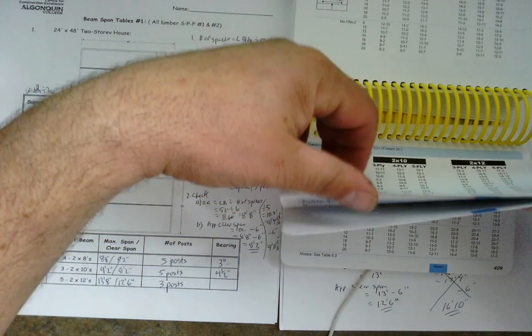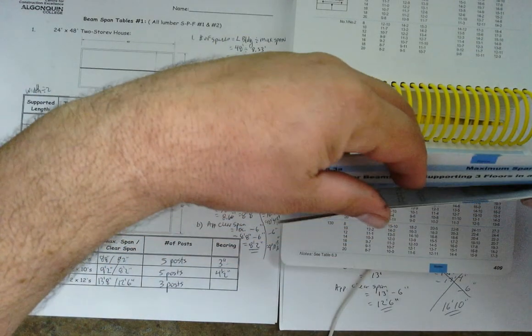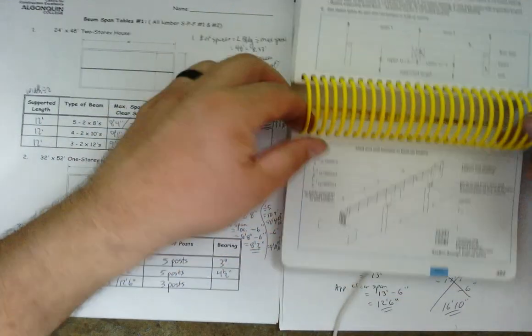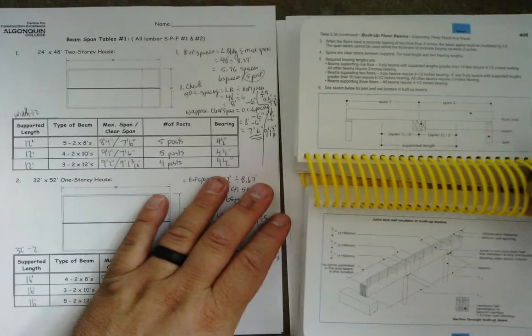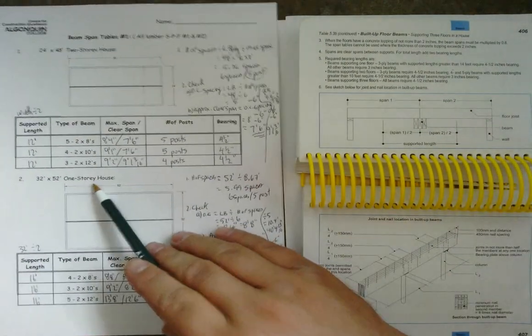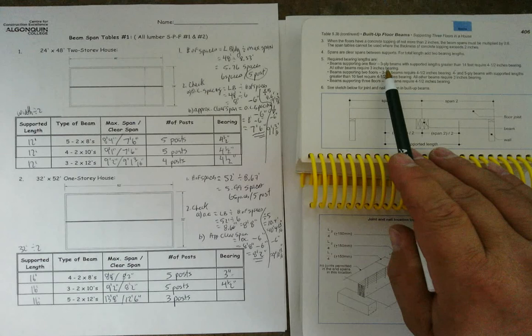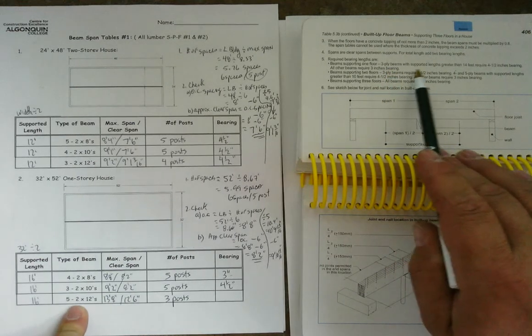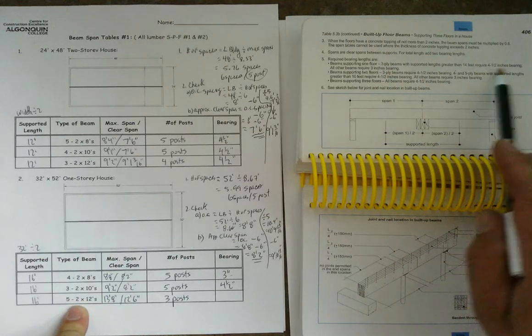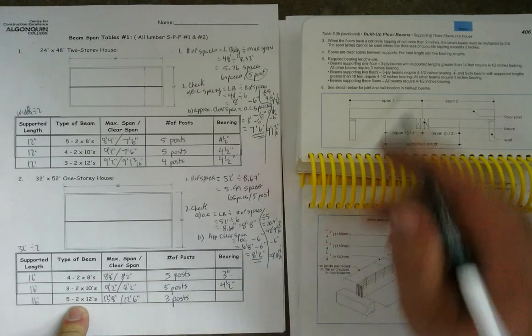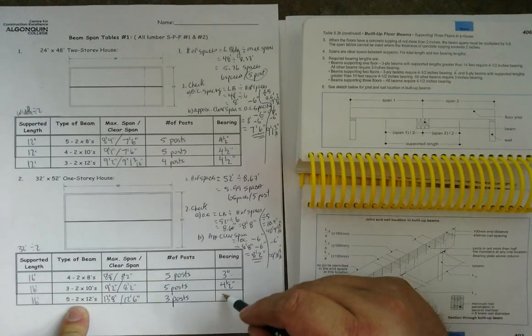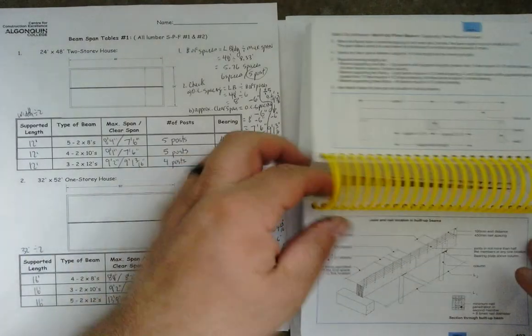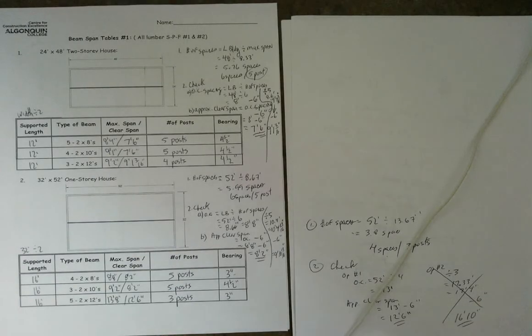So go to the end of your built-up beams. There we are right there. Again, it's a 1-story building, so we're looking under beams supporting 1 floor. 3-ply beams with supported length greater than 14 feet require 4.5. That doesn't apply to us. Therefore, all other beams are 3 inches. So there it is. Okay? So that's it.